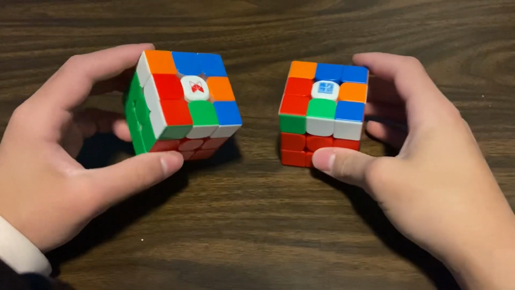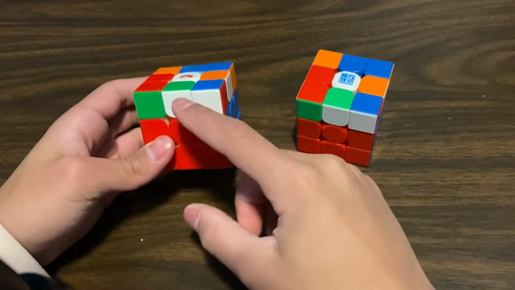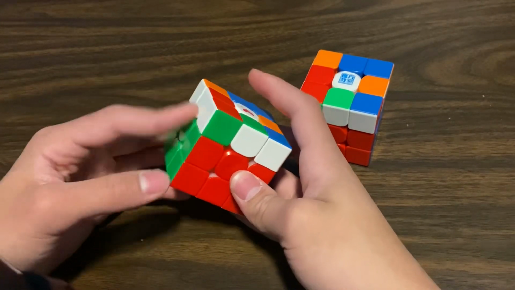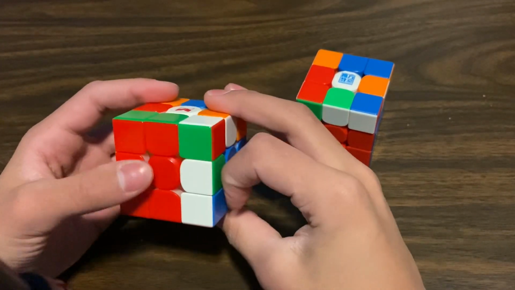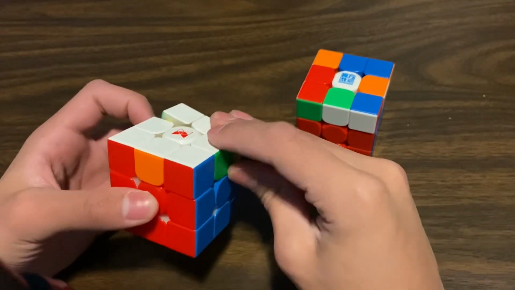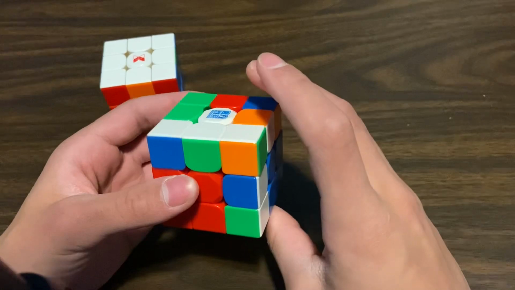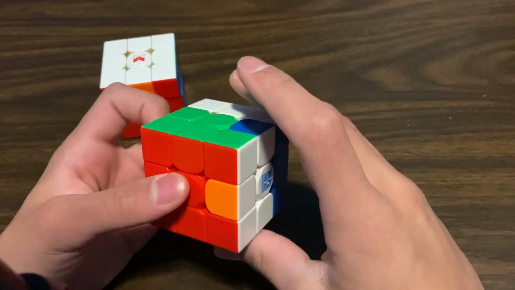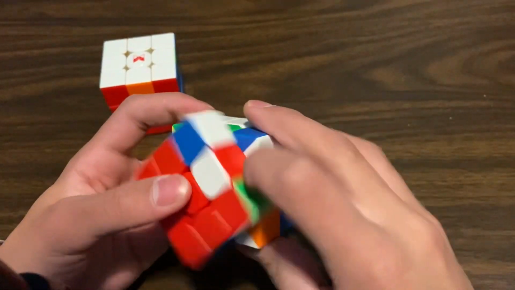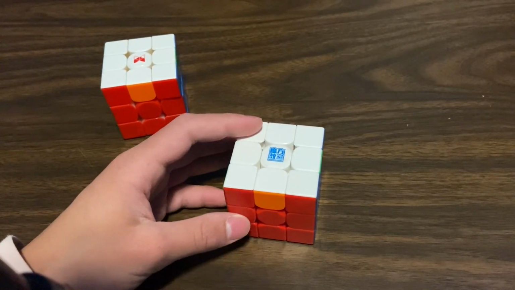This is the next case. You can recognize it by this bar and these two smaller bars like so, and no edges oriented once again. The algorithm for this case goes: you hold this bar on the left and go. Or you can go like this, which is not as fast, but it's still viable. So just whichever one you would like.